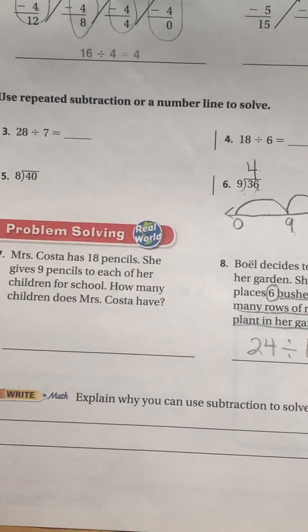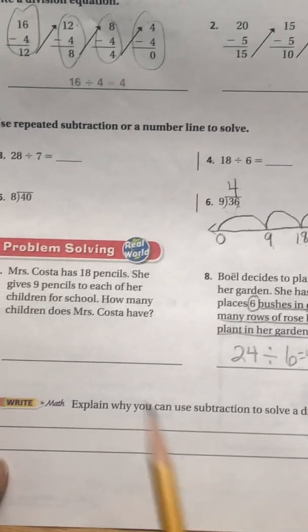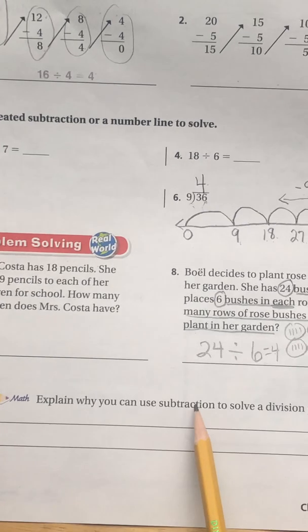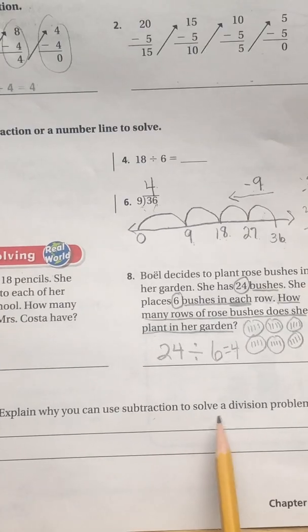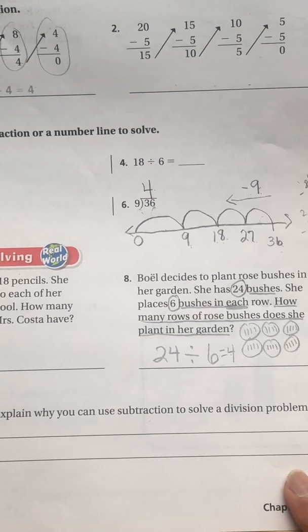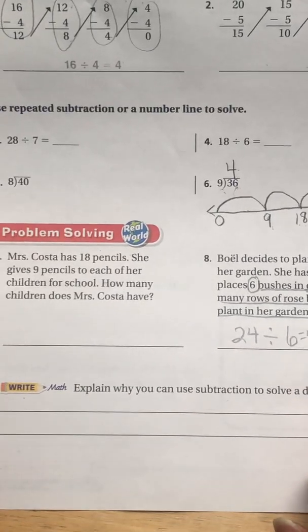number 9. We always do number 9 together. It's kind of hard for me to show everything at once, but it says, write. Explain why you can use subtraction to solve a division problem. Why is it that we can use subtraction to solve a division problem? So what are we going to write here?